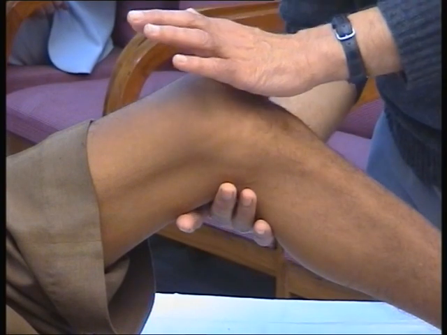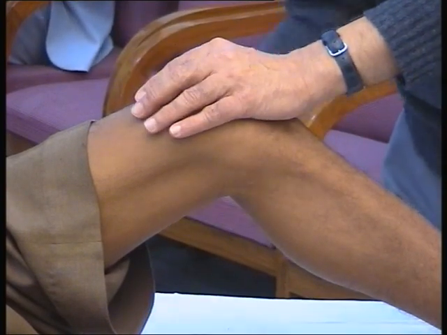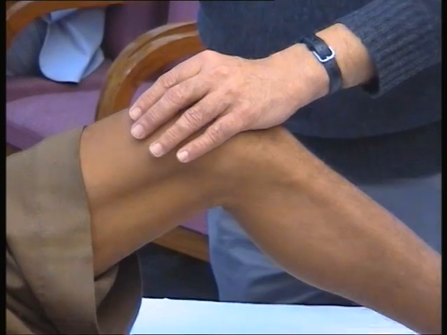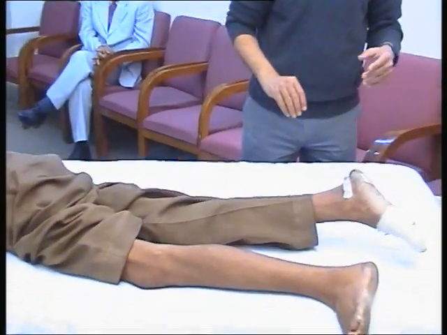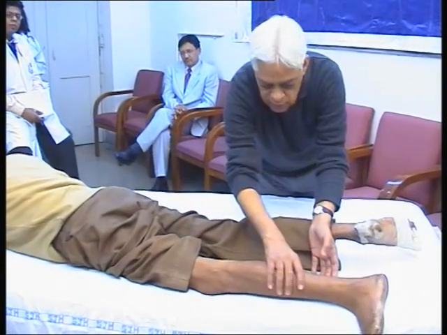If you can't feel it like this, put the patient in prone position. Again, you passively flex the limb.